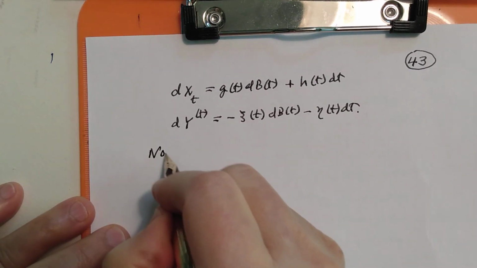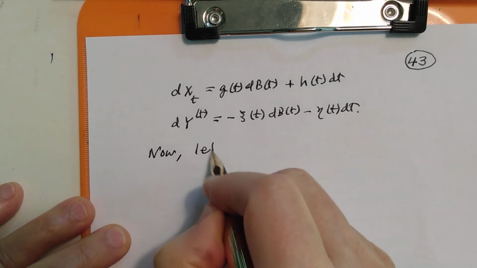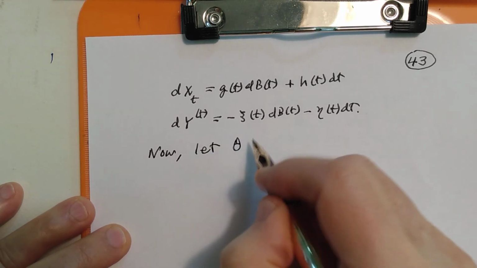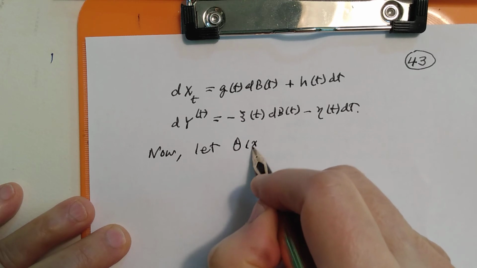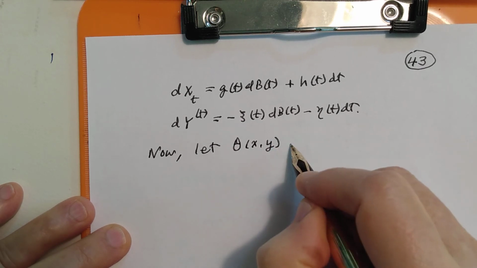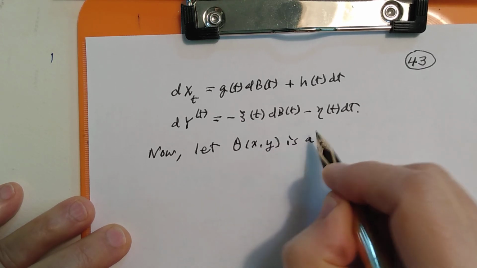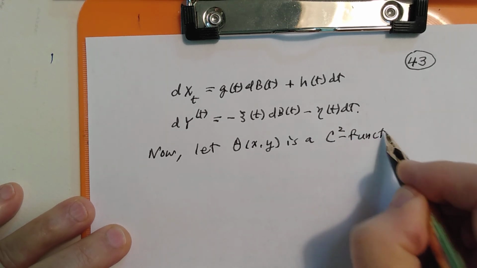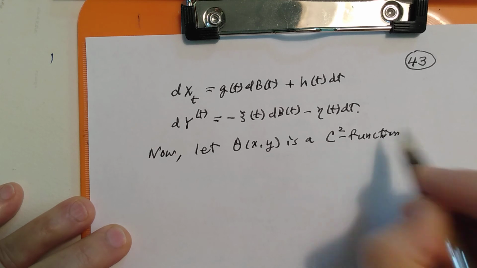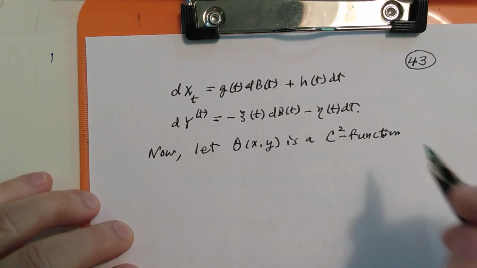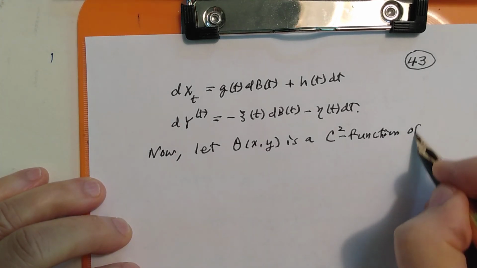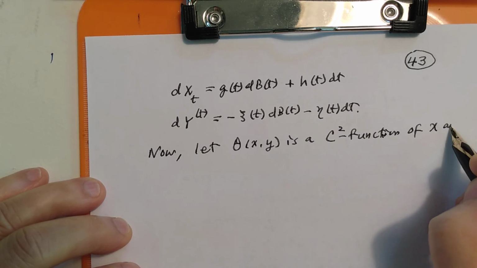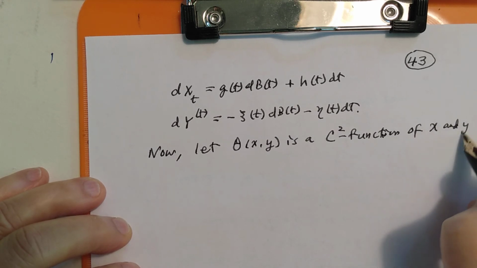And now let theta of x, y be a C2 function of x and y.